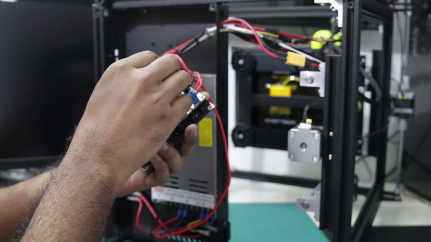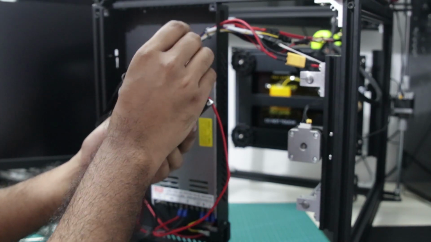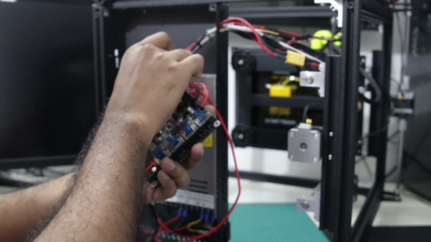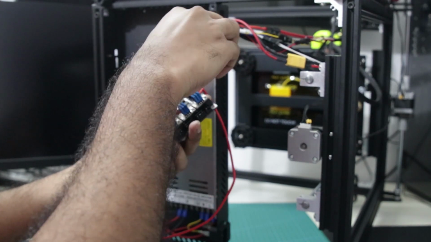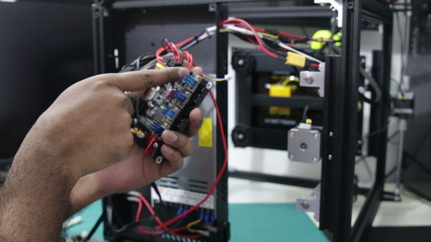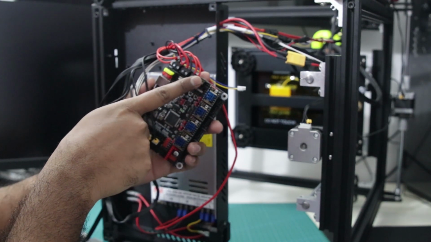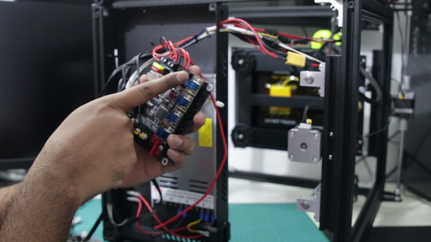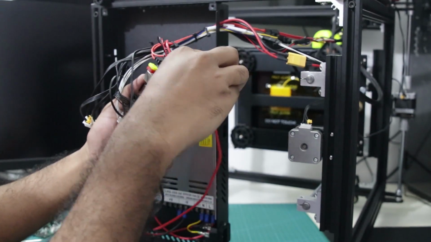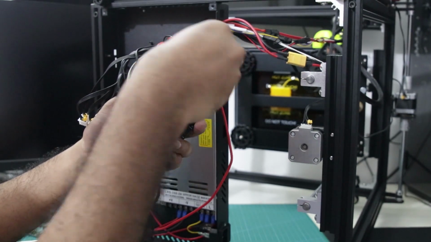I think this is for the part cooling fan, so let's put it right here. Right here we have a fan connector, so let's do this.